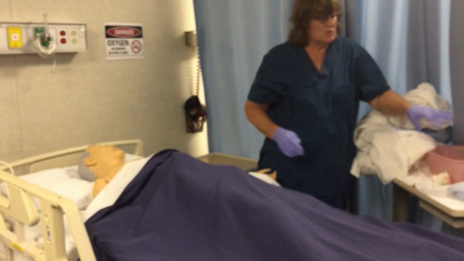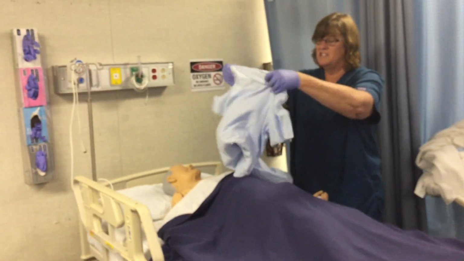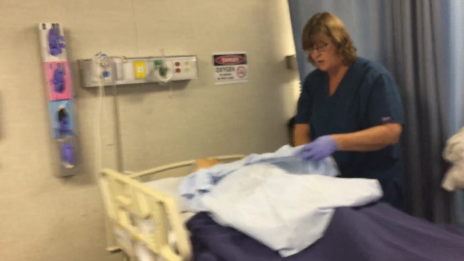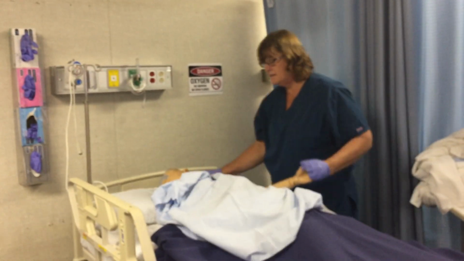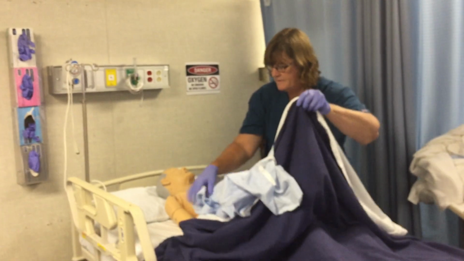So now I need to get them dressed. Now normally in the nursing home, if you're working in a hospital, the patients just get back into a nice clean gown. If you're working in a nursing home, you let the resident pick out the clothes that they want to wear for the day, and we're going to get them dressed for the day into regular clothing.